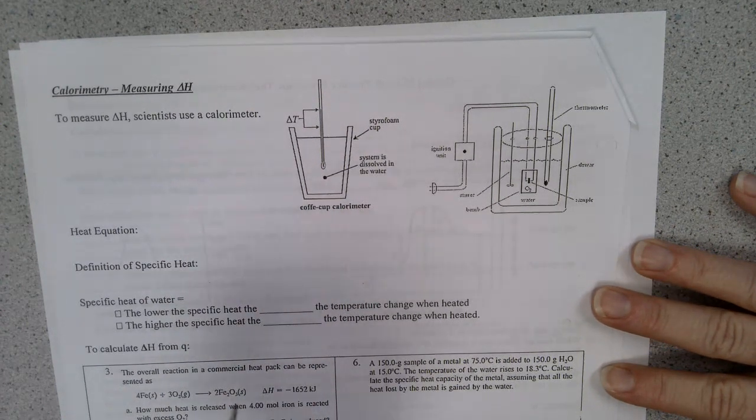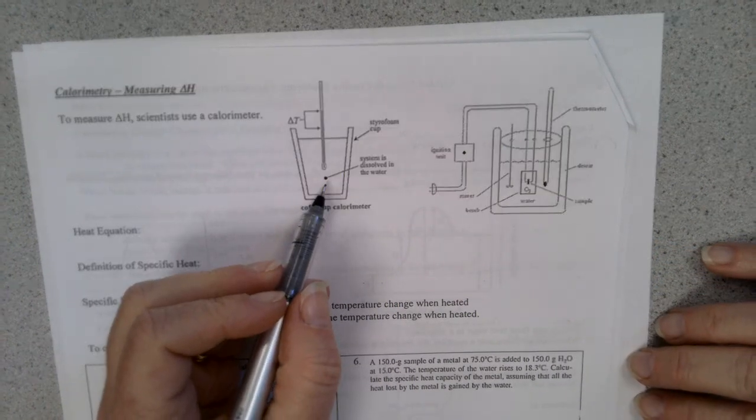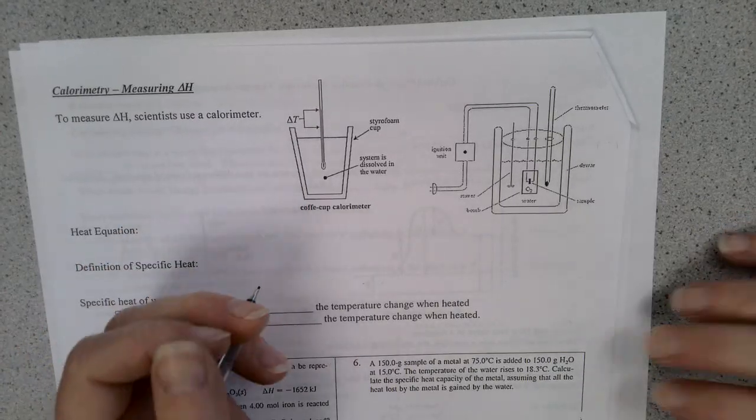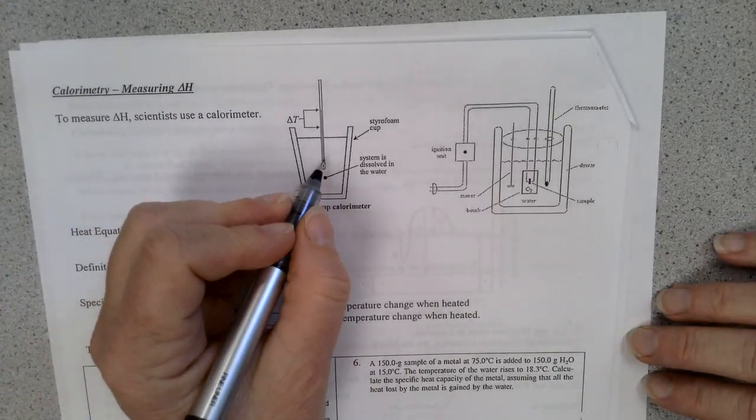What the whole goal is to add some sort of solid, and then as it reacts we want to see how much energy is absorbed or given off, and we have a thermometer here to measure the change in temperature so we can calculate that.